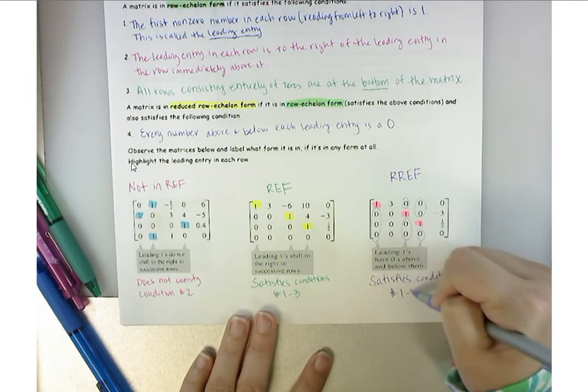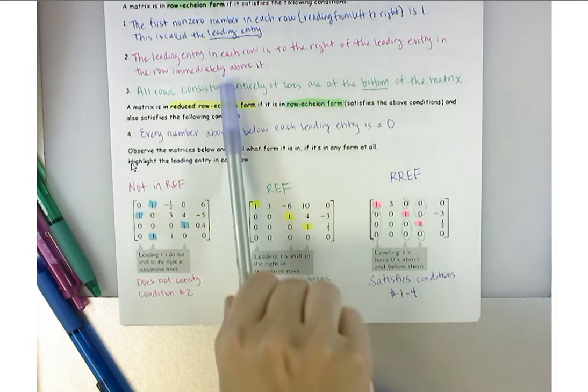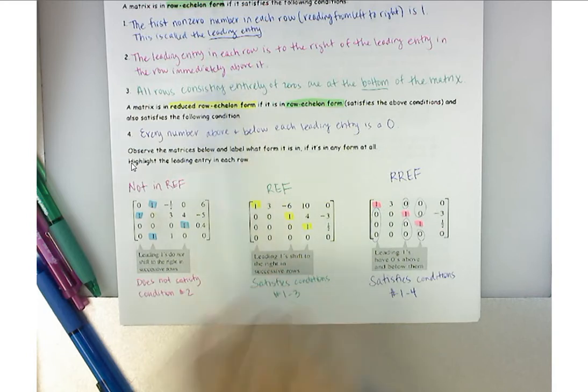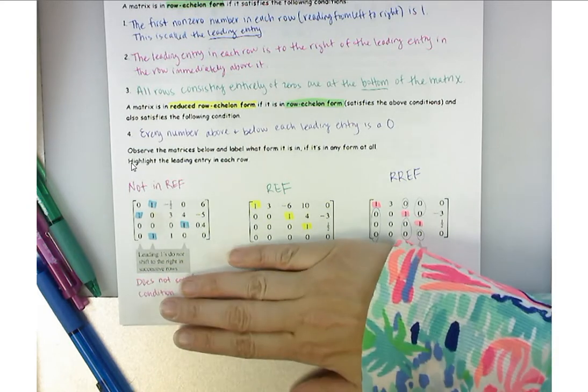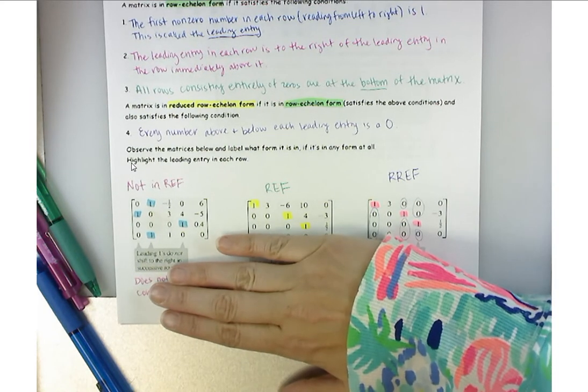I also just want to make a note, even if you don't have a row of all zeros, it would be in row echelon form, as long as your leading entry was to the right. So even if you didn't have this last row, that's still going to be in row echelon form.